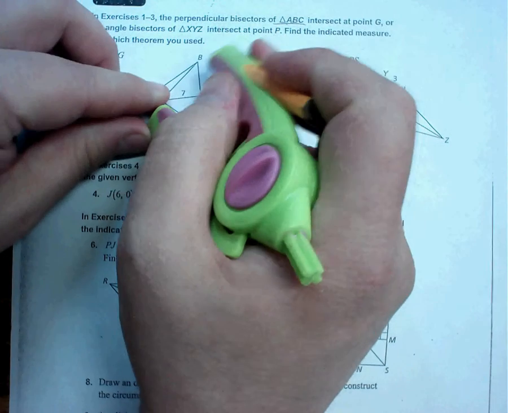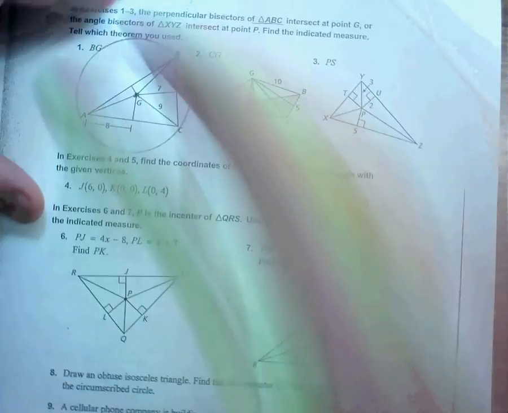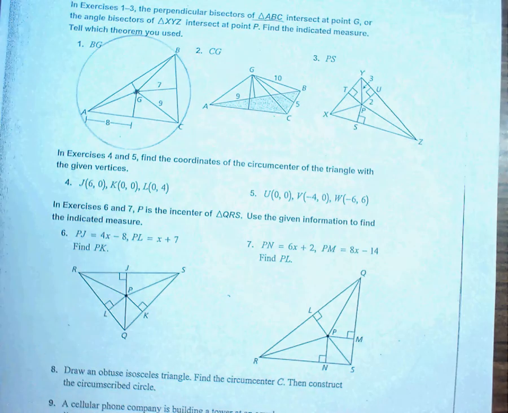So what that means is if I take a compass, and you don't have to sketch this out, but you could, and I put it on the circumcenter and draw it around, well, I didn't get it perfect, but it's equidistant from the vertices.